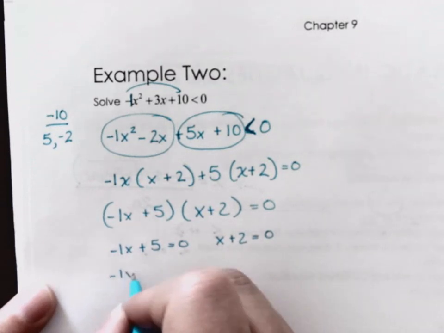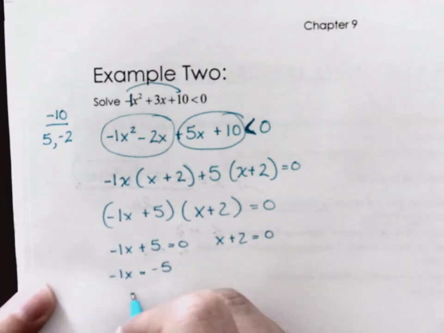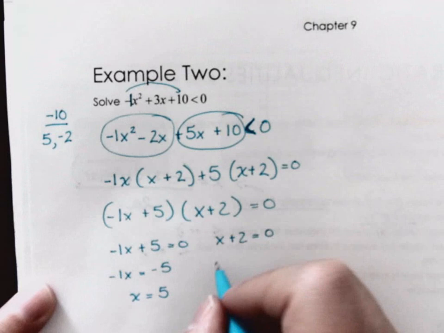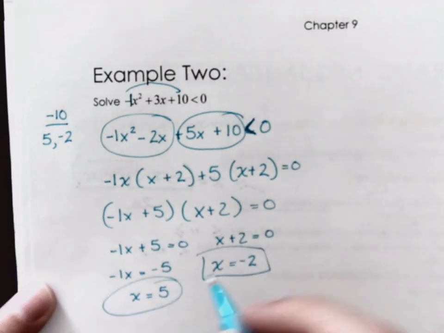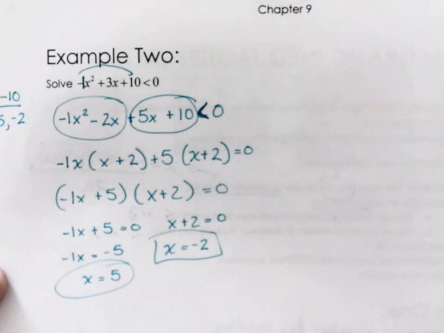So I'm going to have -1x equals -5. So x is equal to +5, and this will be x is equal to -2. So those are my boundary points.